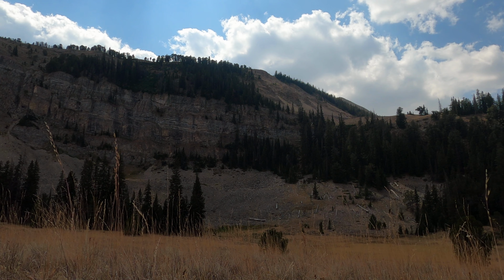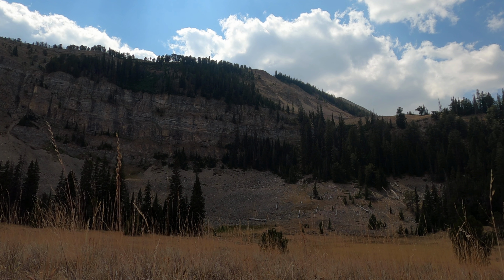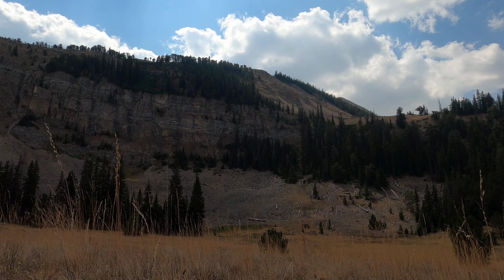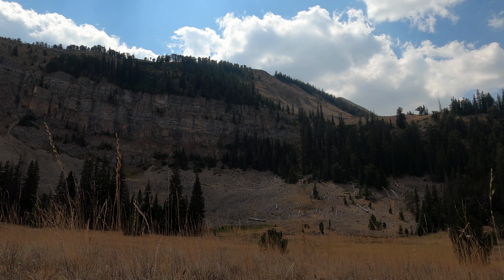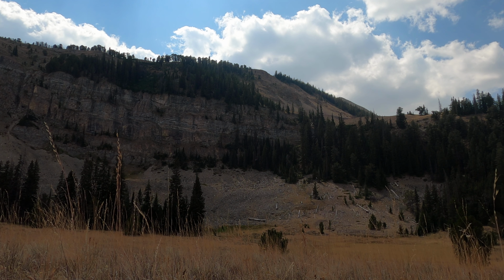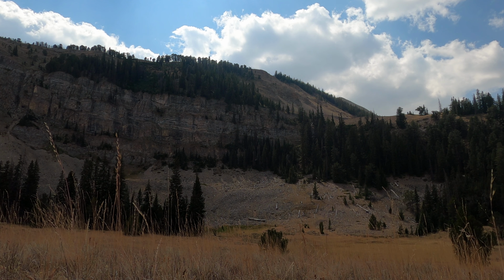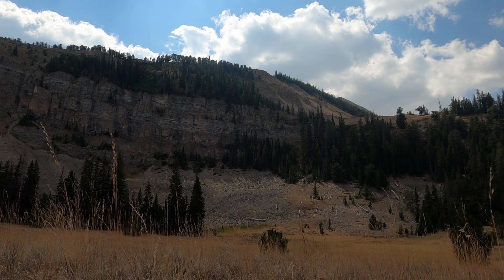So the question is, and I don't have the answer, as we're walking up this valley, do you think the ice was just in this little valley here, or did it get high enough to override that high in the valley here? Is that similar to a hanging valley? Not quite. No, because we're in the valley itself. We're in the actual valley.